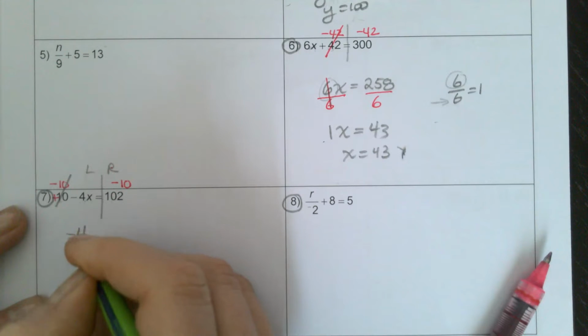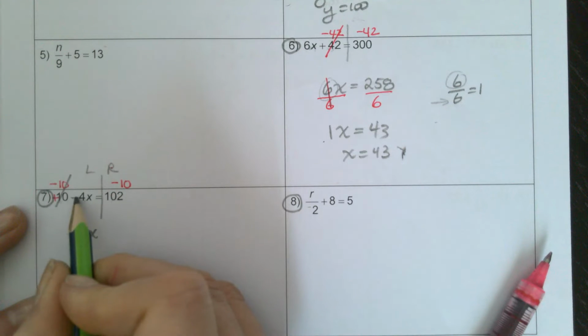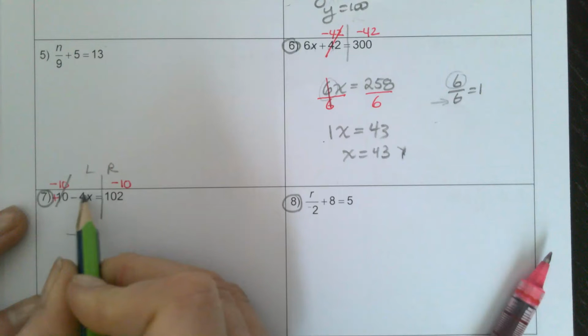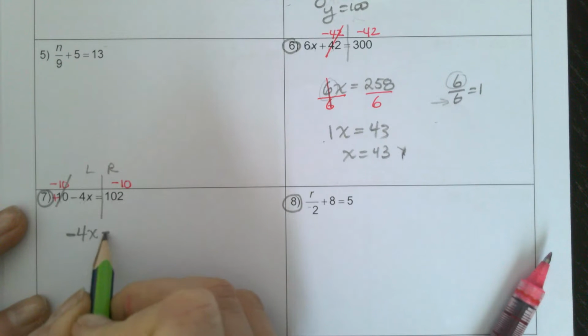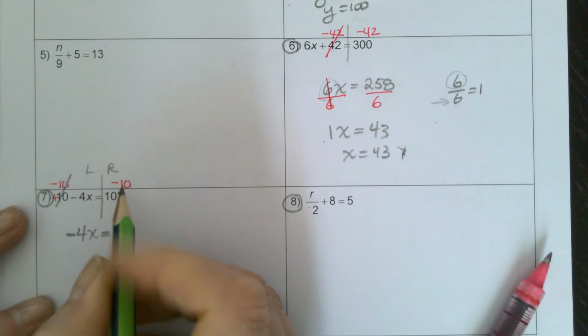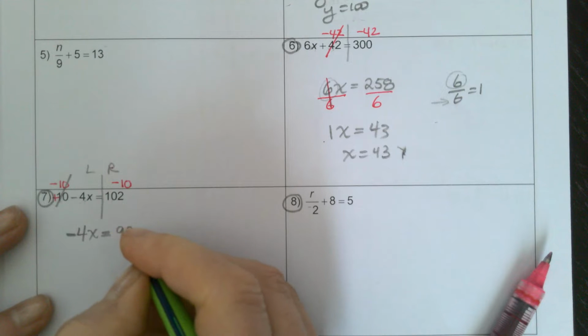So I lose 4x. Don't forget this. This is I lose 4x. I lose 4x. And 102 subtract 10 would be 92.